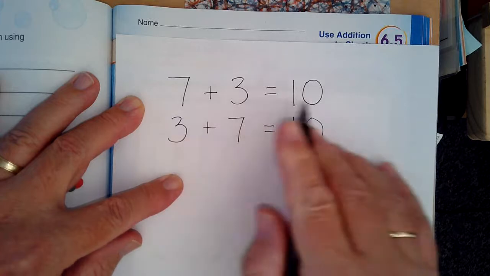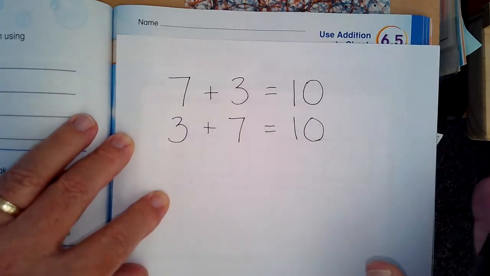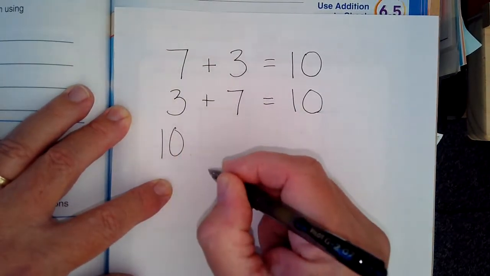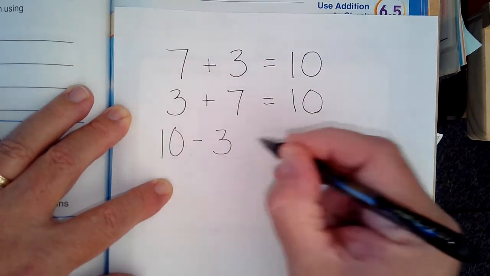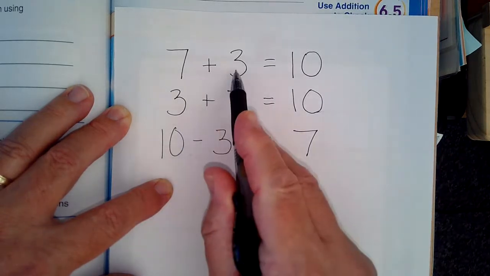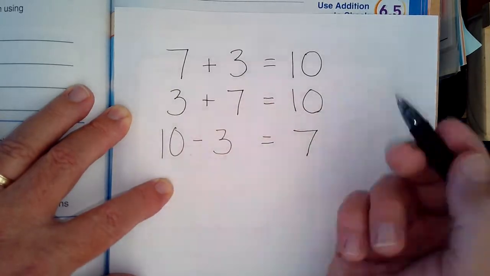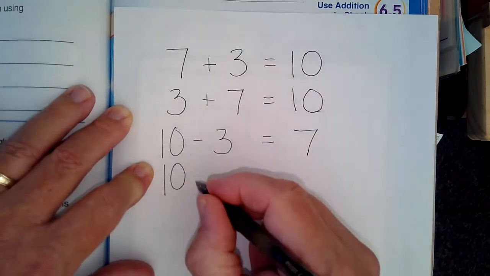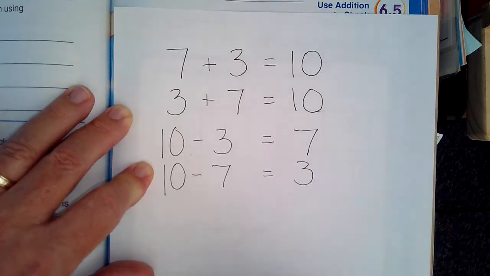And because of fact families, I know that all I would need to do is have a 10 minus either one of these, a 3, and that will equal 7, right? 10 minus 3 equals 7. Or the last problem in my fact family is 10 minus 7 equals 3.